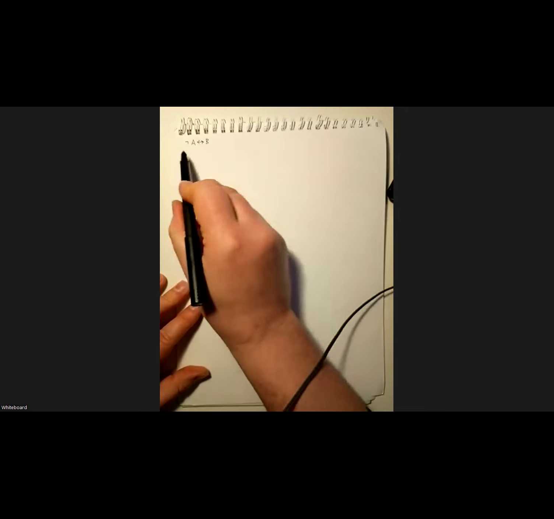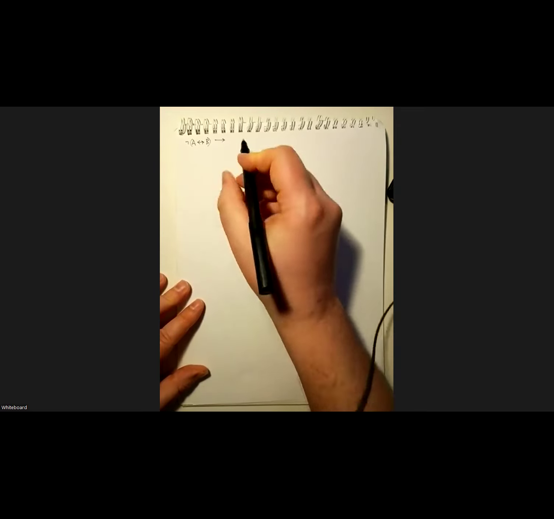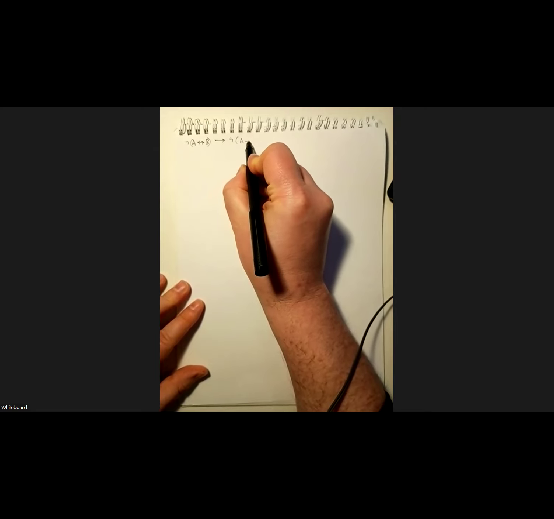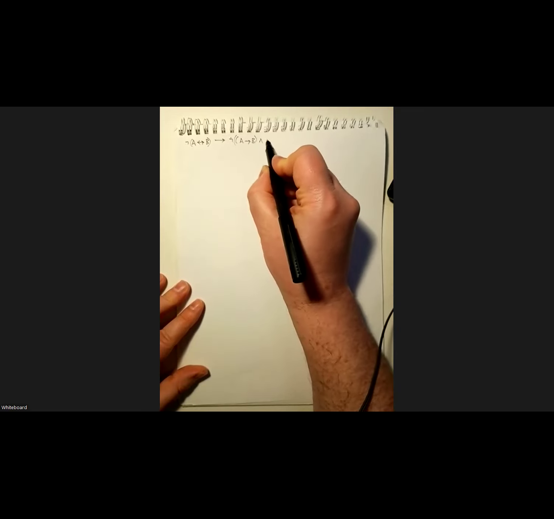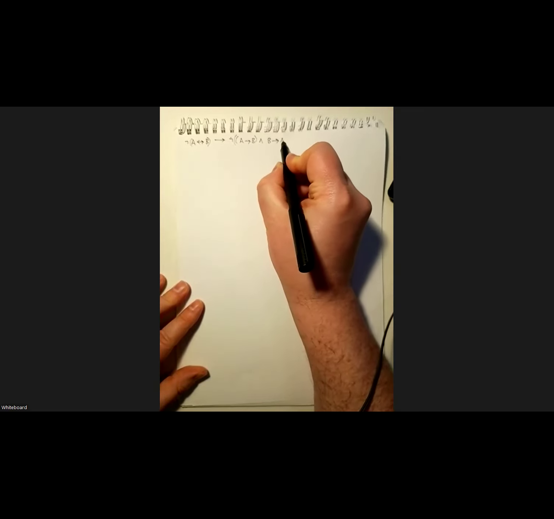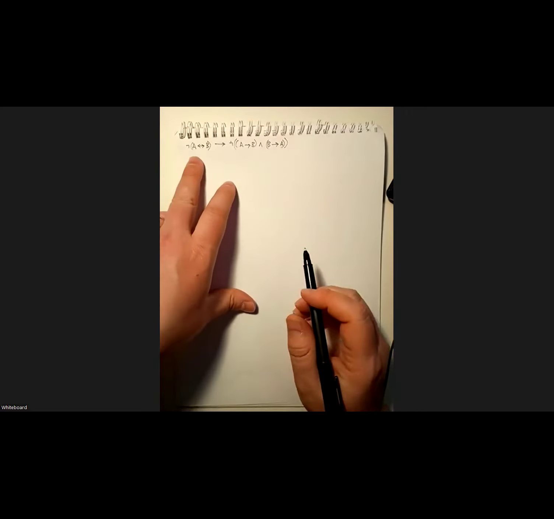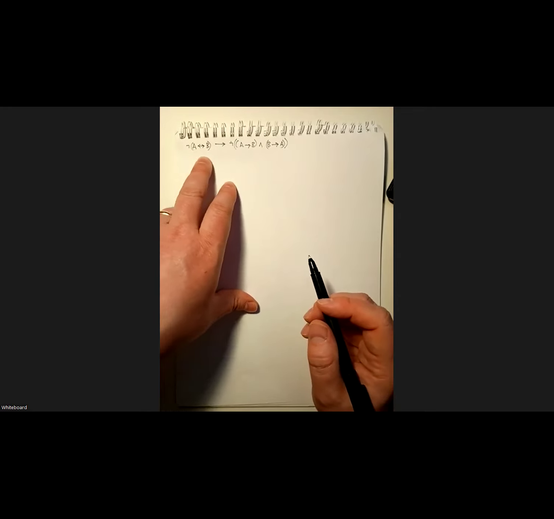So we have that as our antecedent, and our consequent. So we're going to prove that this conditional is true.